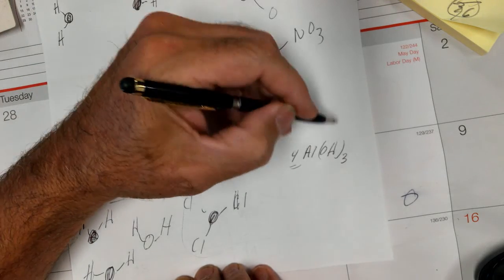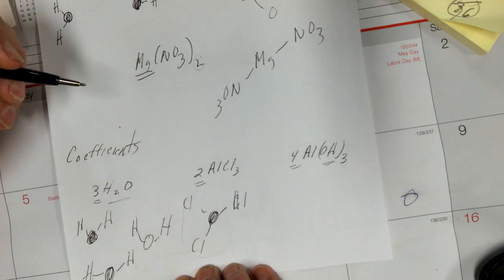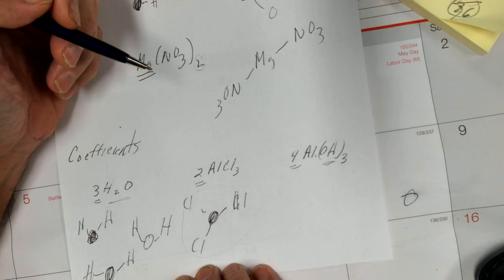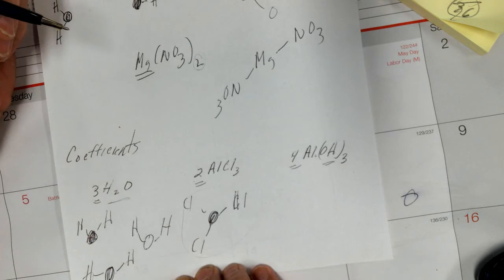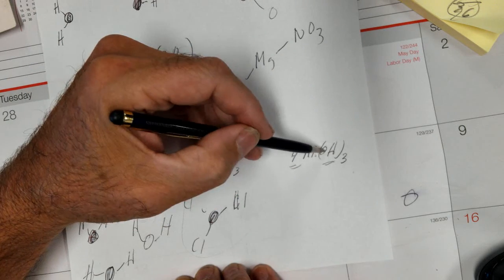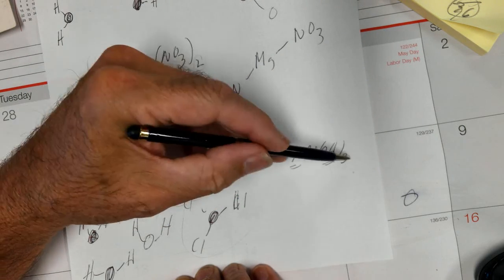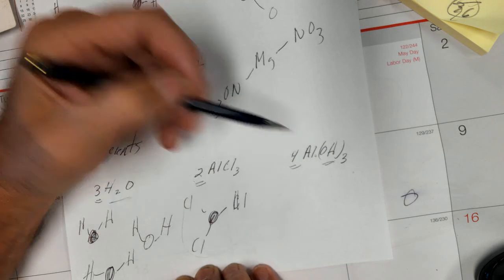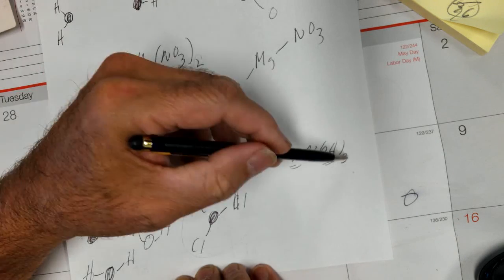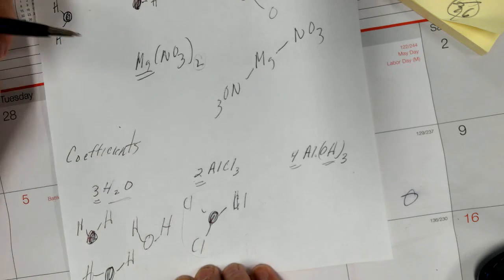In the case of aluminum hydroxide, you've got to be careful about the parentheses. There are 4 aluminum atoms in 4 molecules of aluminum hydroxide. There's a grand total of 12 hydrogen atoms, and there's a grand total of 12 oxygen atoms. So there's a lot of atoms inside 4 molecules of aluminum hydroxide.